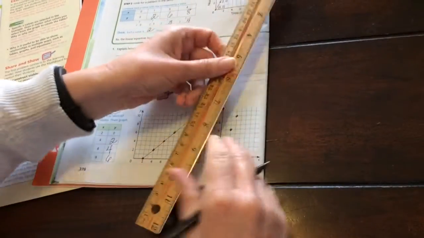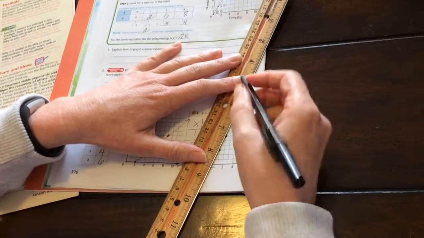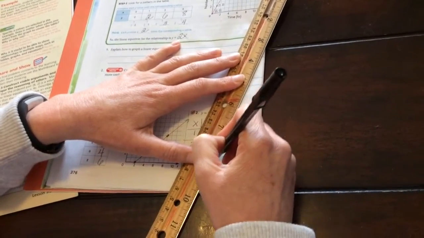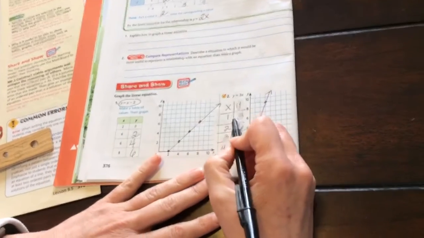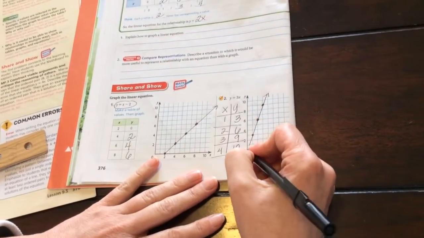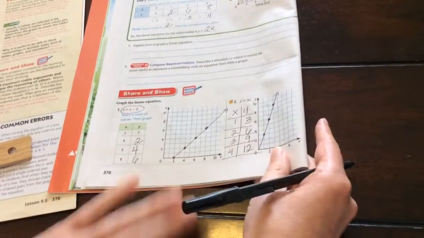So then I'm just going to take a ruler and I'm going to connect my points. On this one, I could have done x as 0, and that would have worked better. So if I would have done x is 0, y would have also been 0. So my point would have been right there, but you can see that that shows up on my graph once I draw a line to connect my points.